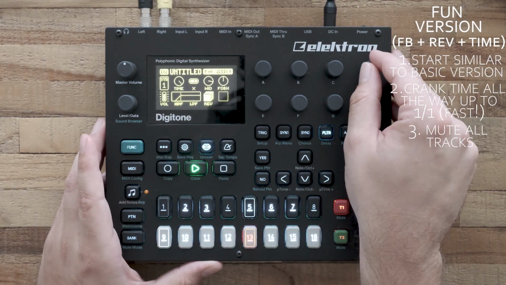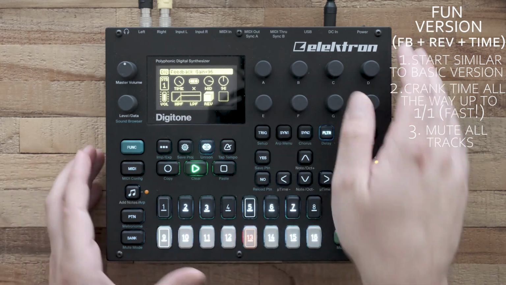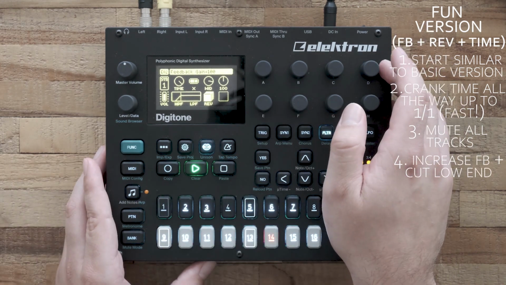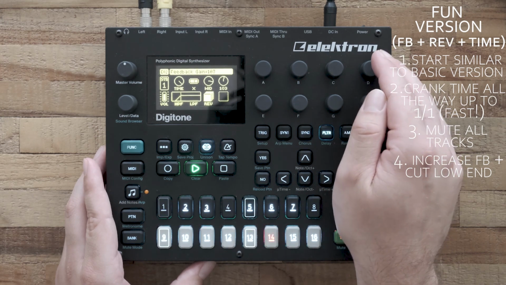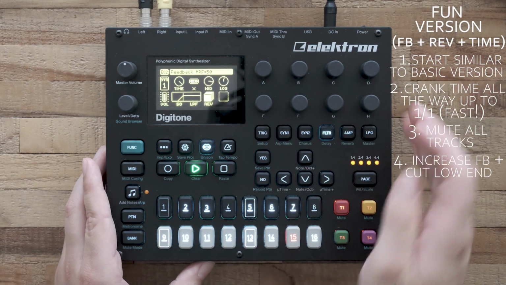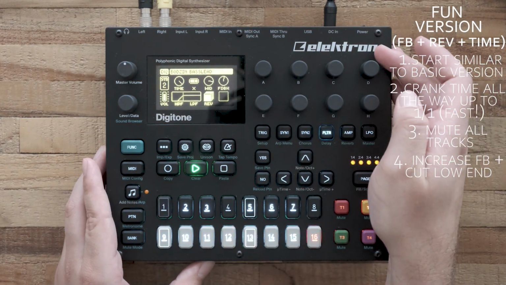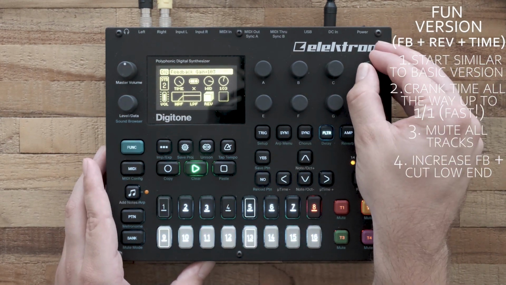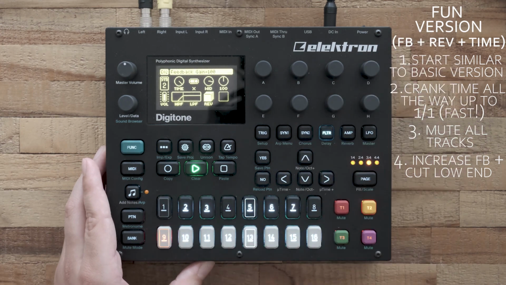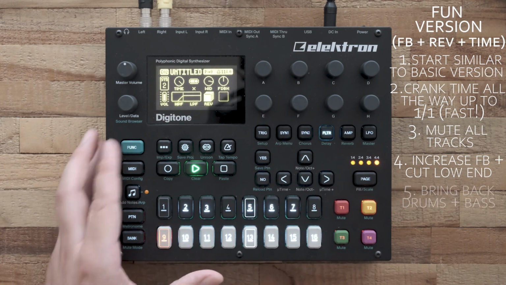And now I created this little loop here that we can now play with. I can, for example, now increase the feedback gain to 100 and then cut a little bit of the low end of the loop that it's playing. Maybe a little less here. And now I can, for example, bring back in the drums and the bass to play along with this loop.